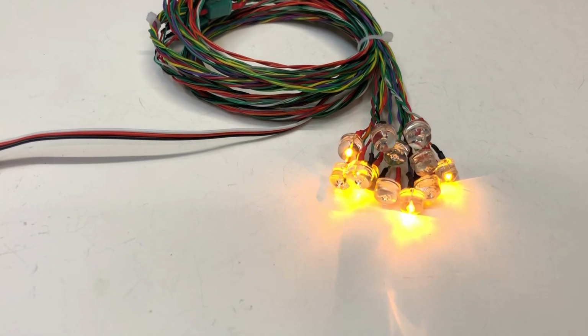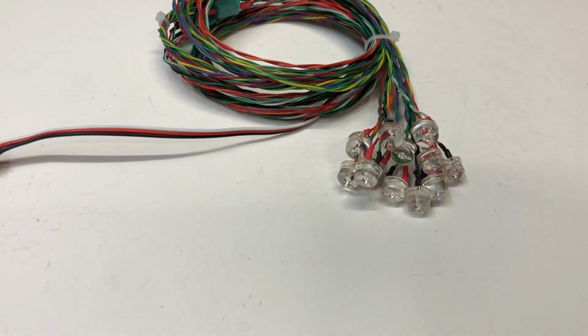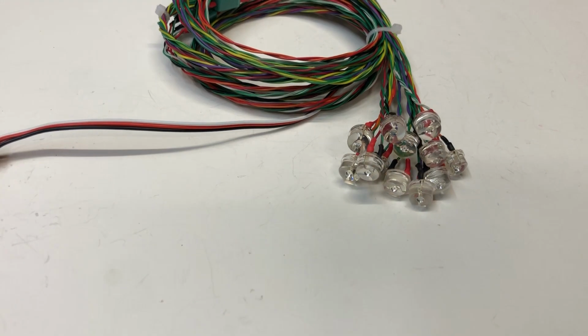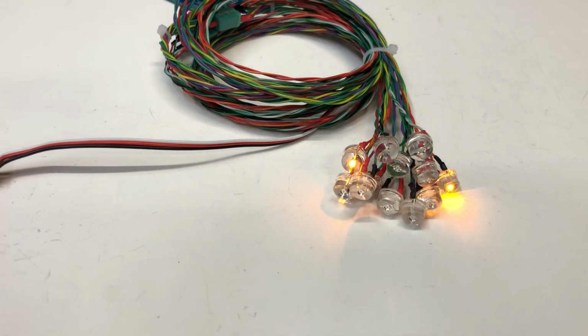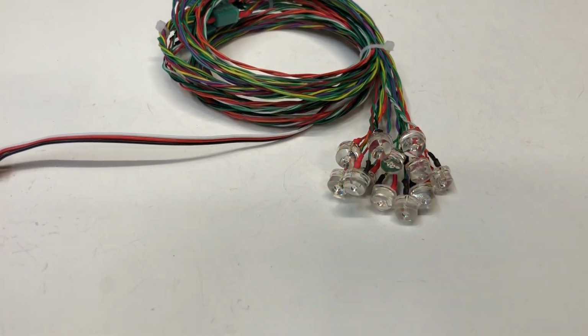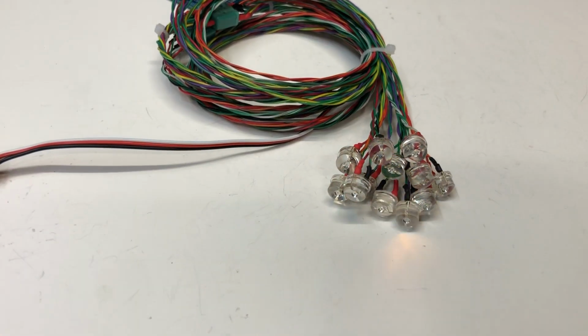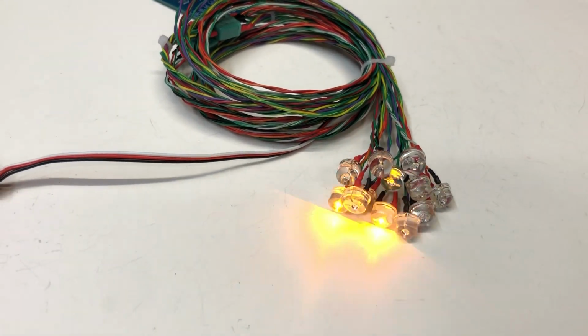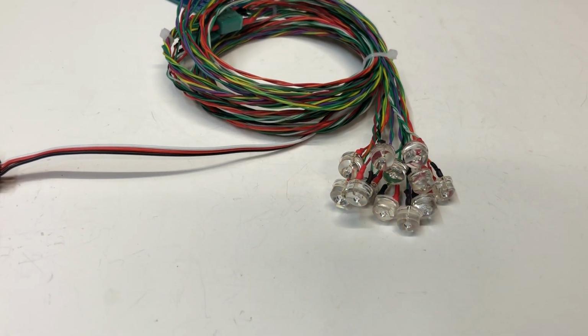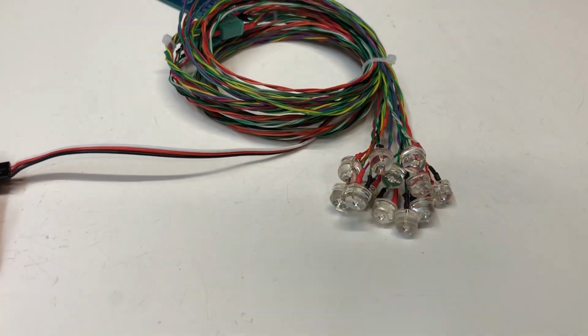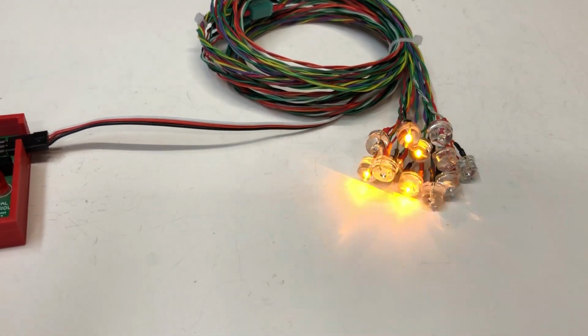So that's wide open, and that is idle. And I think that's going to provide a whole lot more realistic looking output for what you're trying to do here. That's the idle position, and there's wide open throttle.